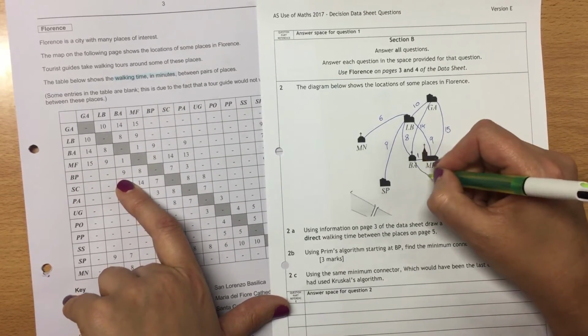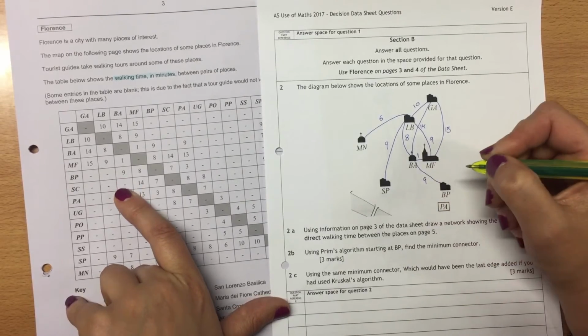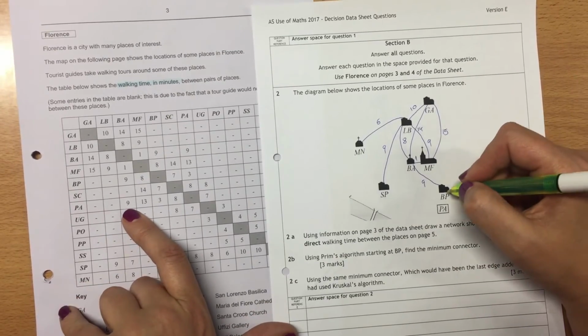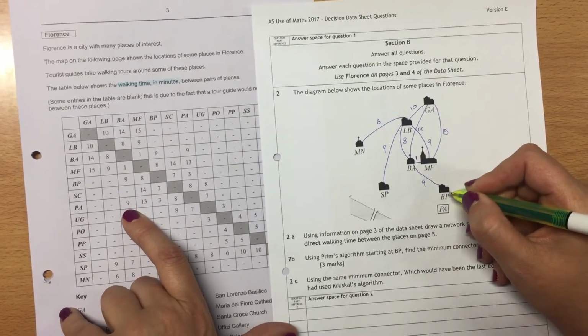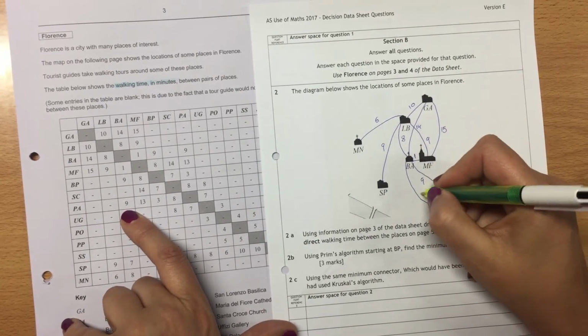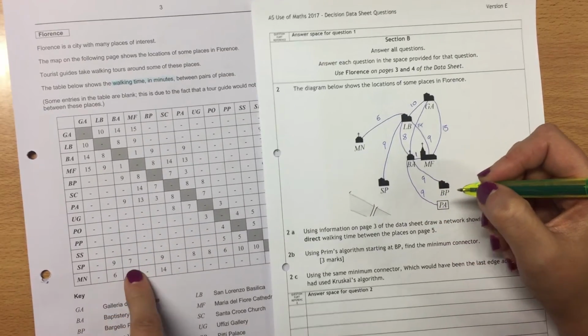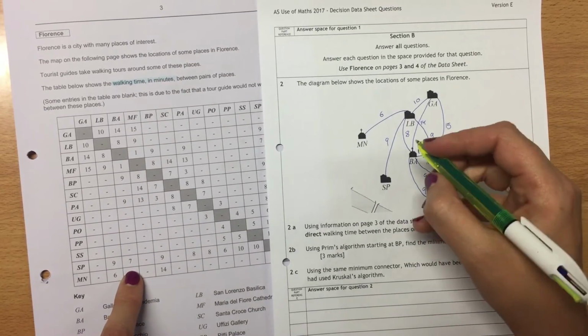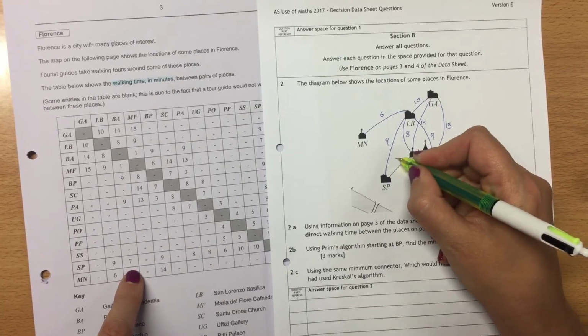So BA to BP is 9. BA to PA is also 9. And then BA to SP is 7.